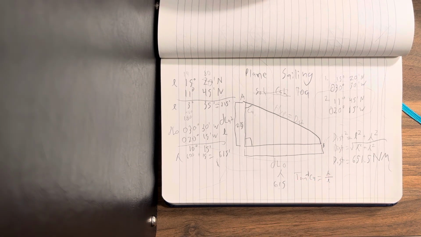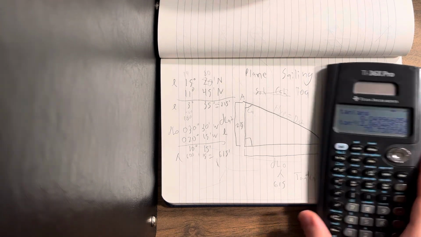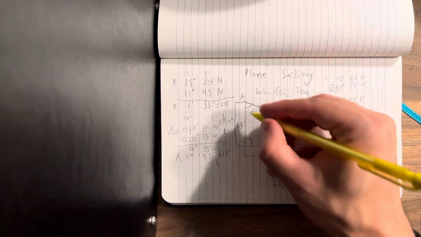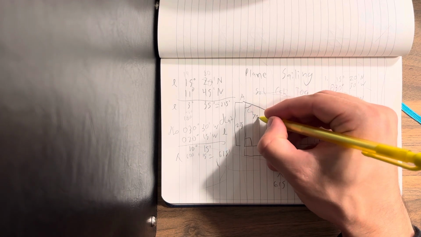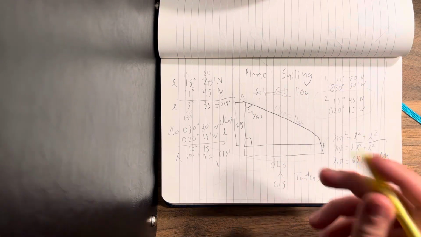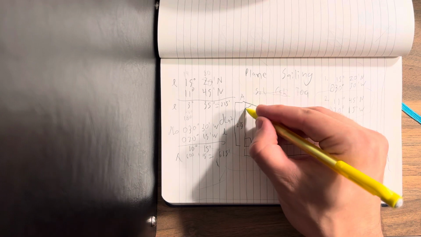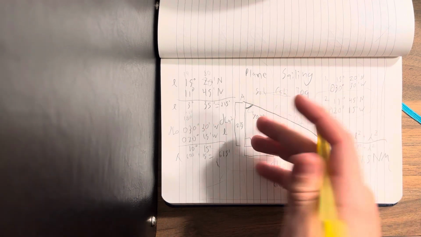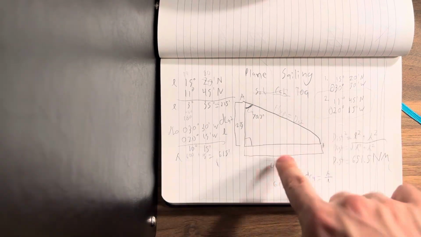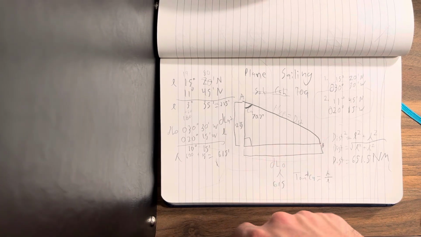So inverse tangent of that gets you 70.7. So this angle here is 70.7. Remember, that's 70.7 degrees just here with no specific direction. You have to apply the direction. You have to find the direction yourself.